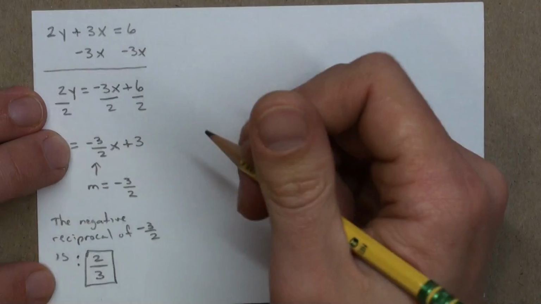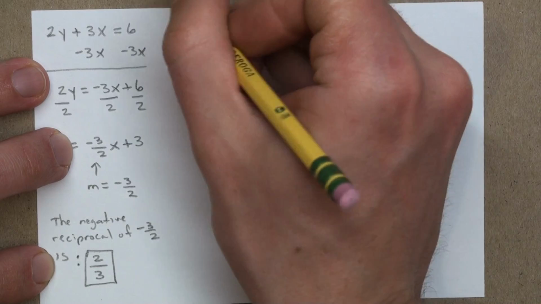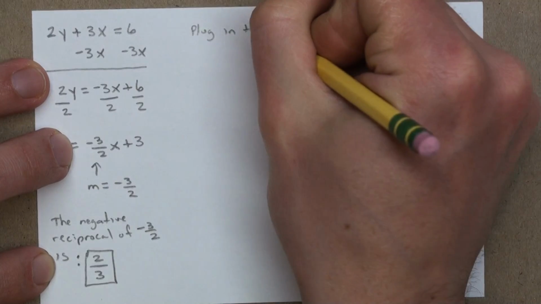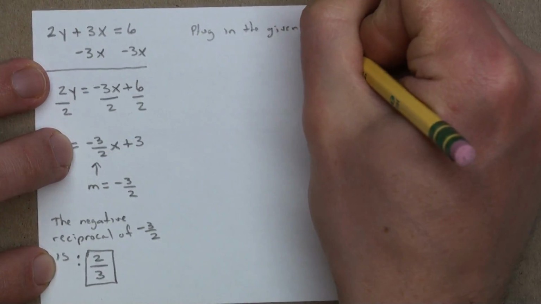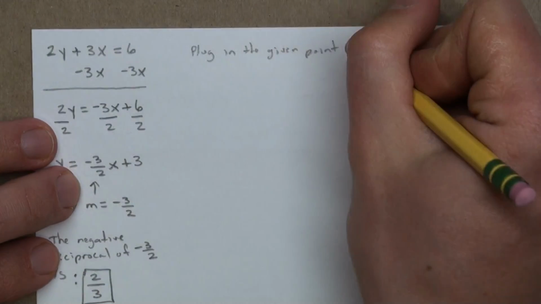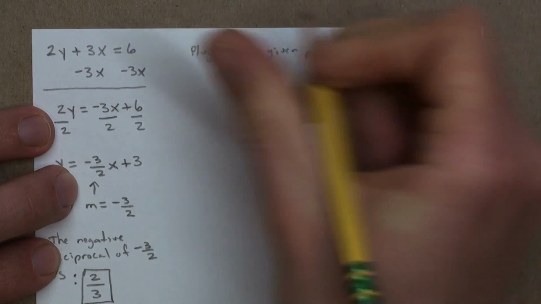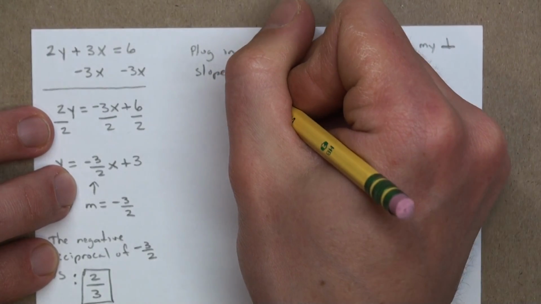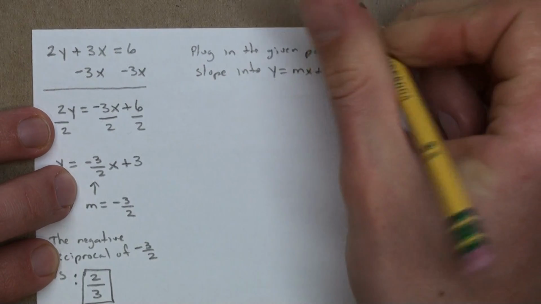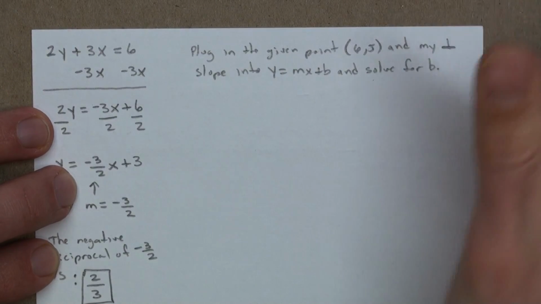So I want to plug in the given point (6, 5) and my perpendicular slope into y equals mx plus b and solve for b.